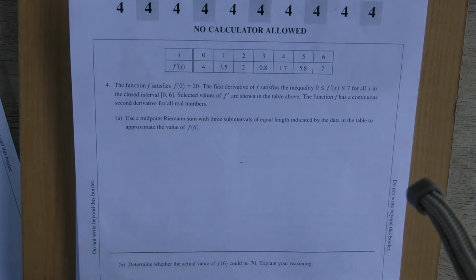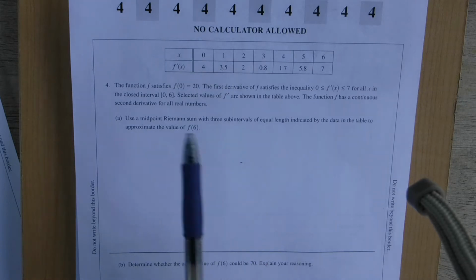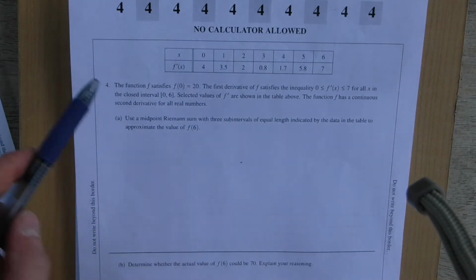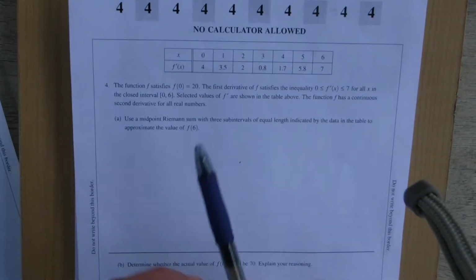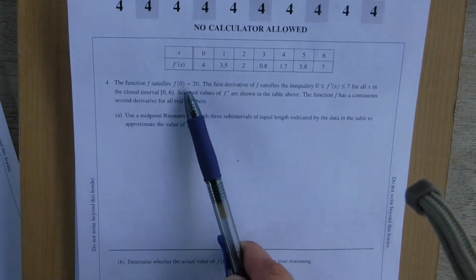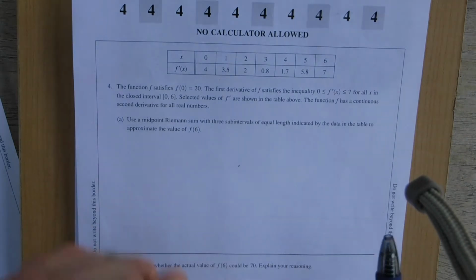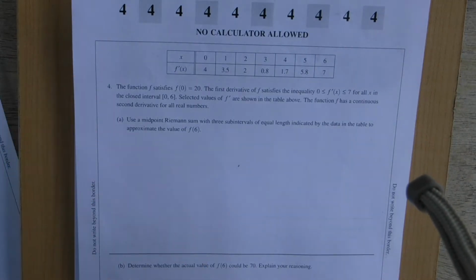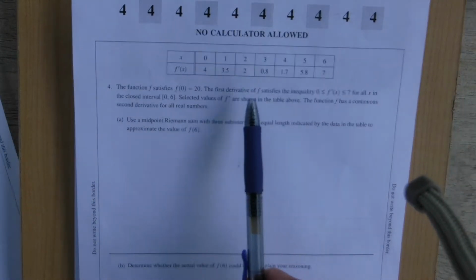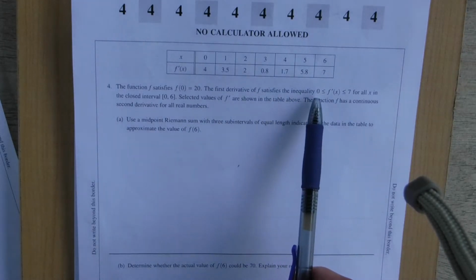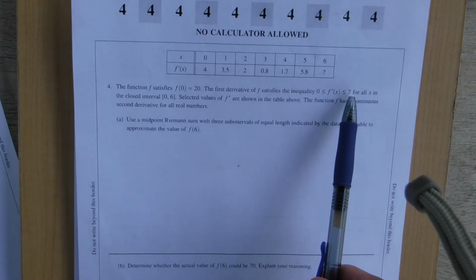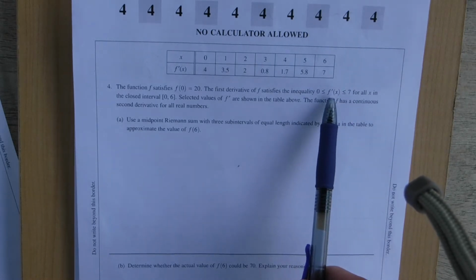Alright, so in this one, I'm just going to kind of read the basics and then get right down to it. Okay, so the first one says the function f, okay, we're talking about f, satisfies that f of 0 is equal to 20. Okay, so this is an initial value. They gave me a concrete point somewhere on this picture. The first derivative of f satisfies the inequality 0 is less than f prime, less than 7.